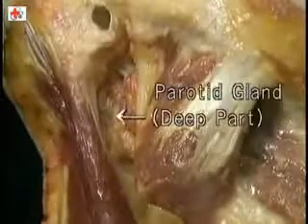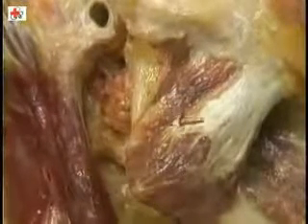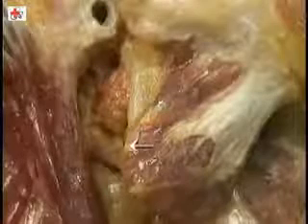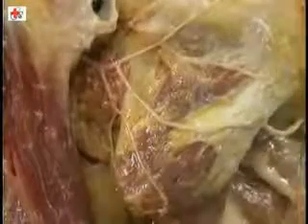Now that we've seen the space that's occupied by the deep part of the parotid gland, we'll add the deep part of the gland to the picture. Here's the cut surface of the parotid gland. Again, here are the sternocleidomastoid muscle, the masseter, and the ramus of the mandible. Before we add the superficial part of the parotid gland, we'll add the facial nerve to the picture. Here's the trunk of the facial nerve, entering the parotid gland from behind. The branches of the facial nerve fan out, upwards, forwards, and downwards.